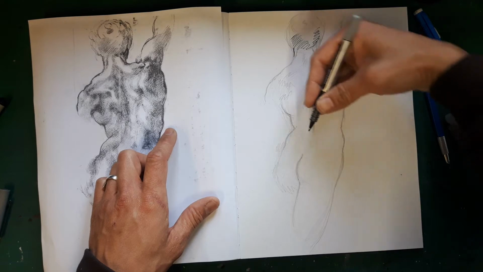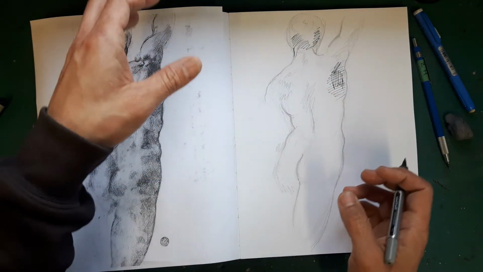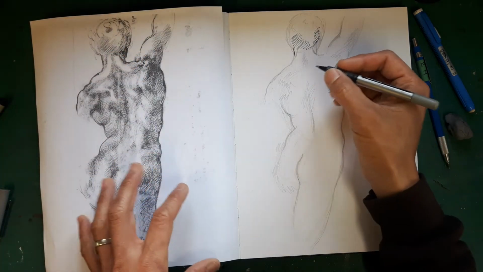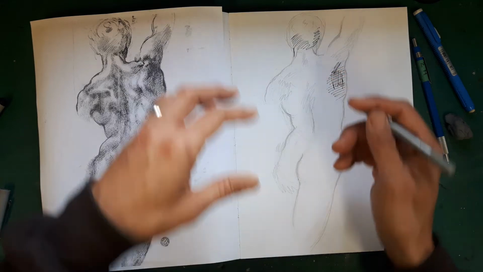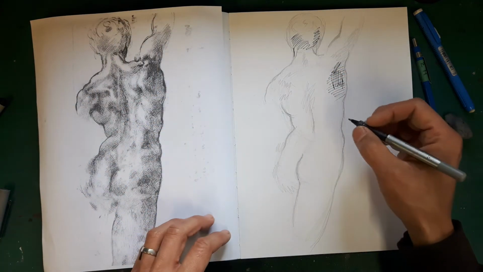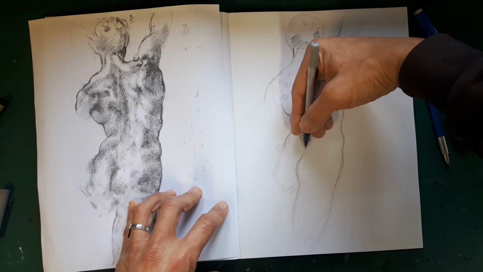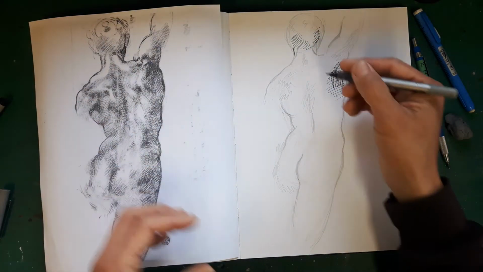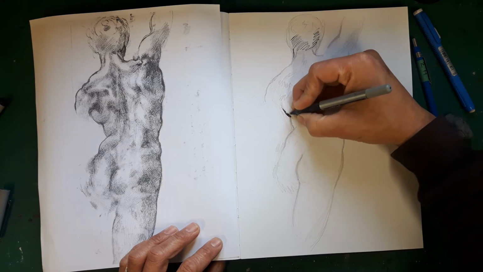And some of those directions may not be natural for you. So you might want to turn your book upside down or to the side. I'm not going to because it's going to mess up this video a little bit. But basically, if you find your hand trying to go at a weird angle, just turn your book and make it as comfortable for you to draw as possible.